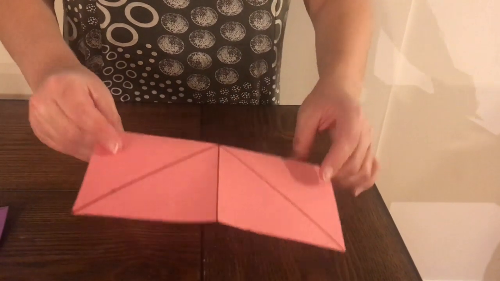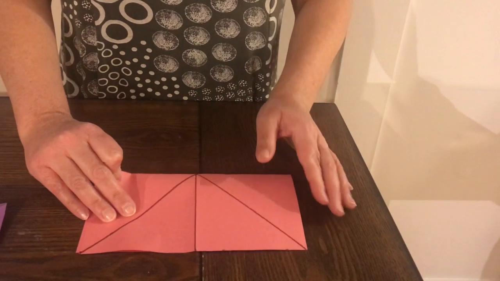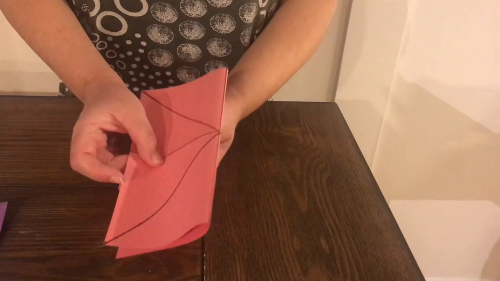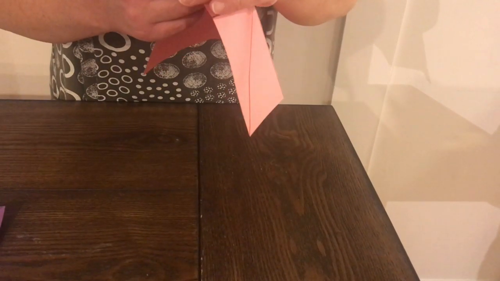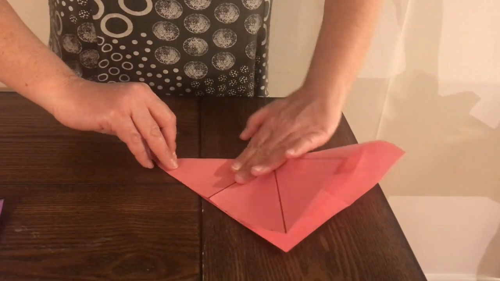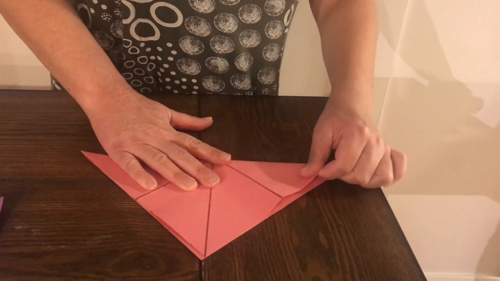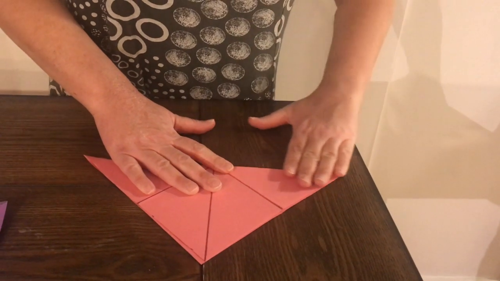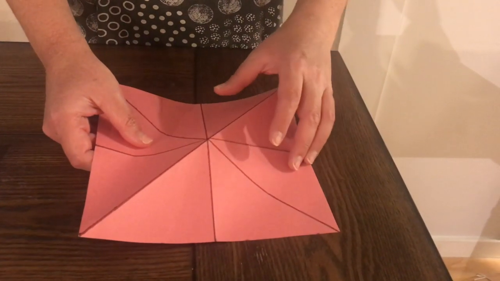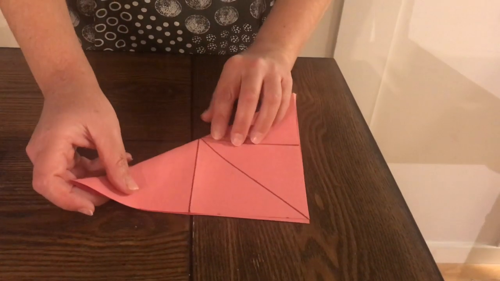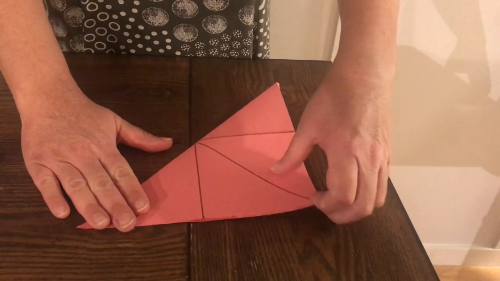That's a second line of symmetry. This horizontal line works. The vertical line works. Let's try the diagonal line. Okay, now if I try, it's a little tricky, but let's see what happens. Oh, look at that. That's beautiful. I can see that that diagonal line works perfectly. It matches up.